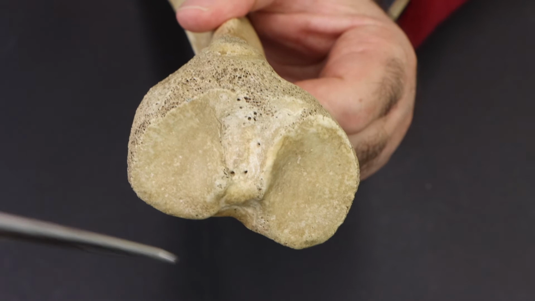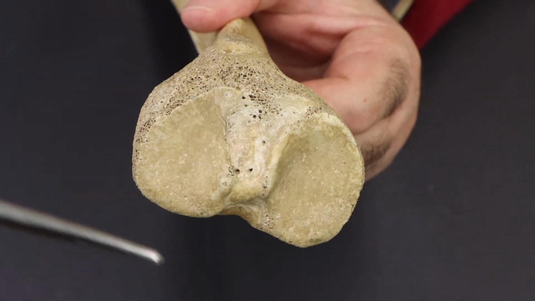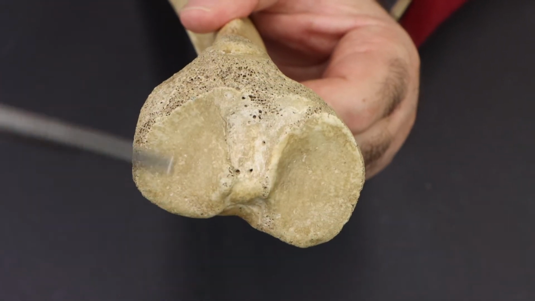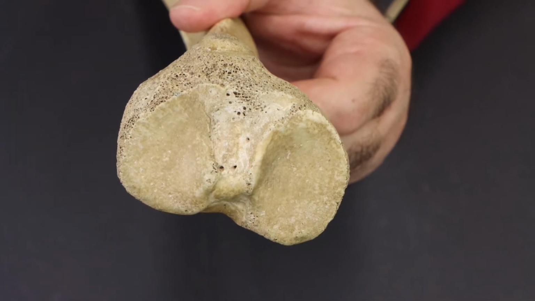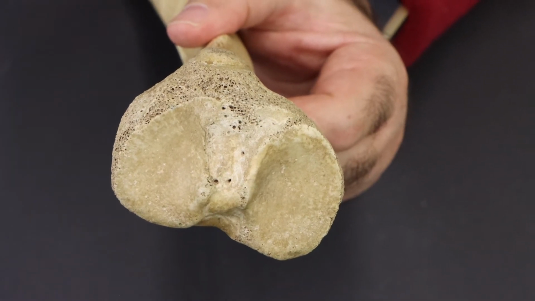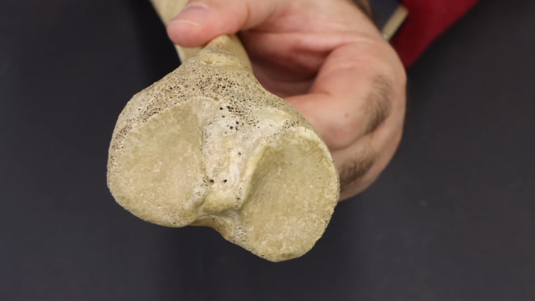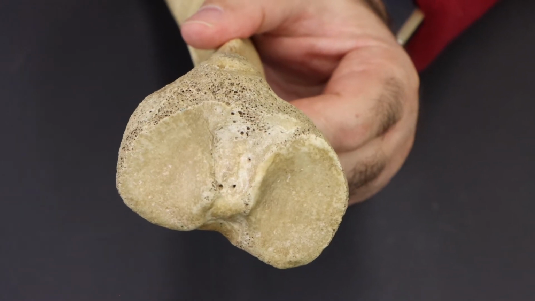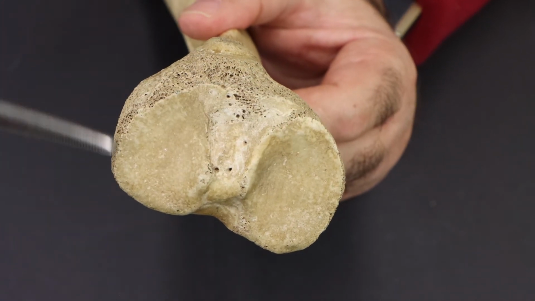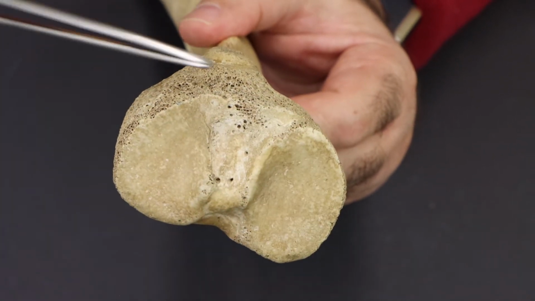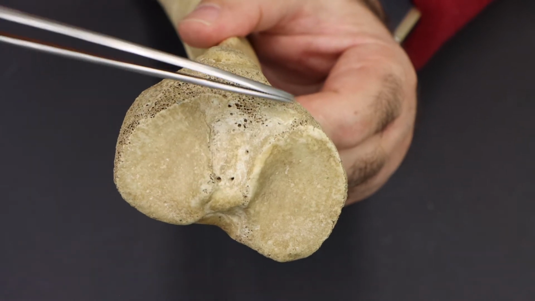This whole superior surface articulates with the condyles of the femur. Between them there are menisci that we are going to discuss in the joint session. This whole surface is called the superior articular surface of the tibia.